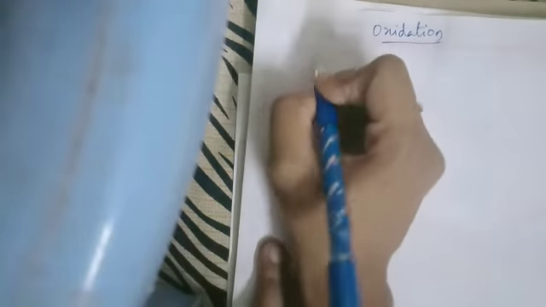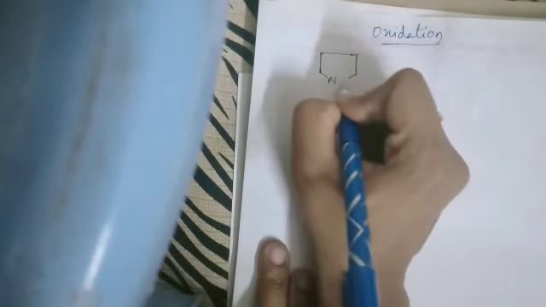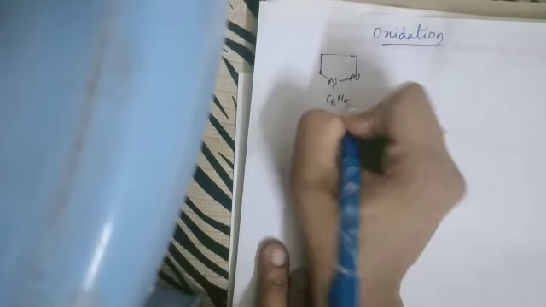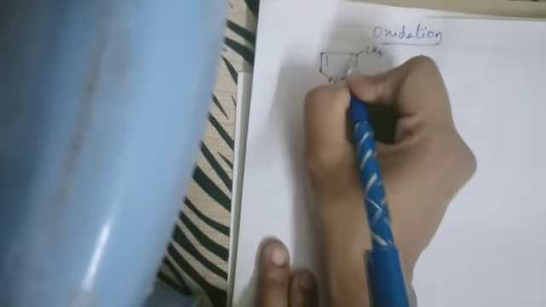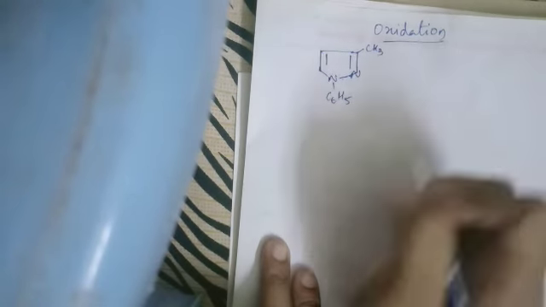So in the case of the oxidation, we are using a special reagent, that is substituted pyrazole. You can see this is the substituted pyrazole.